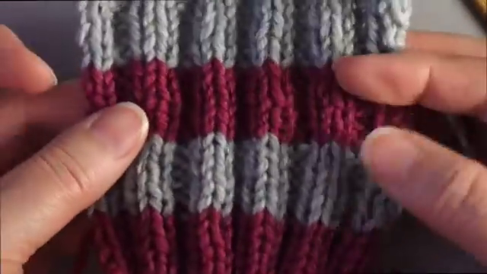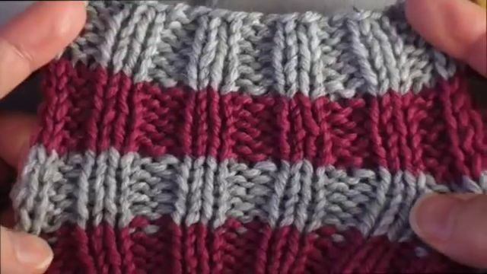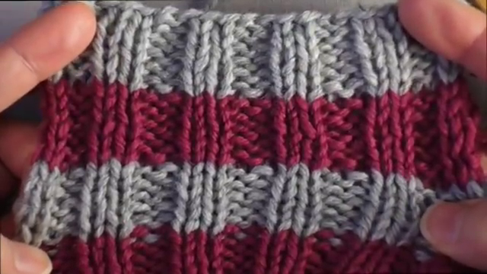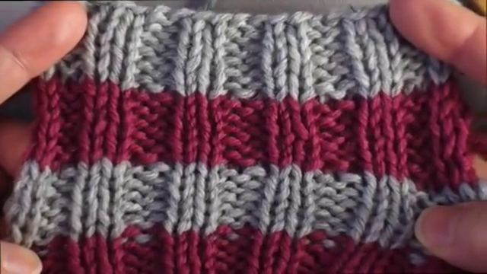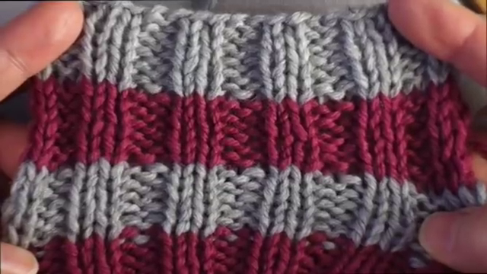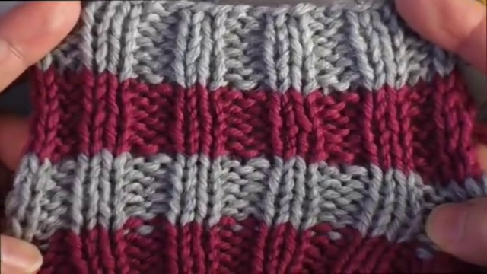So this works if you have a right side and a wrong side to your ribbing, but it's not going to work if you need the fabric to be reversible. In that case, you just have to live with the color blips, and they will occur on both sides of the fabric, so both sides will match.